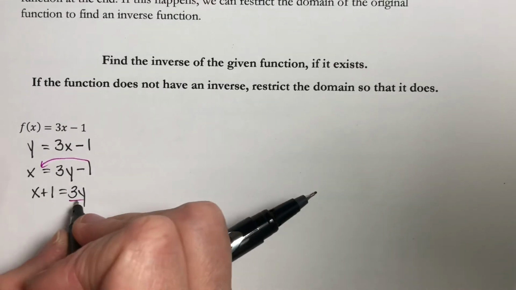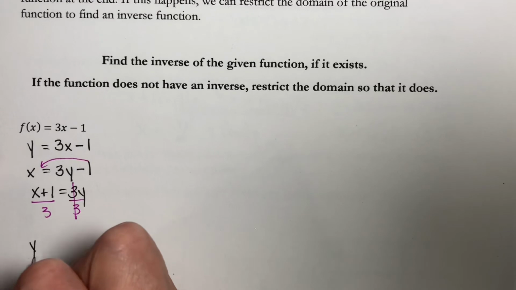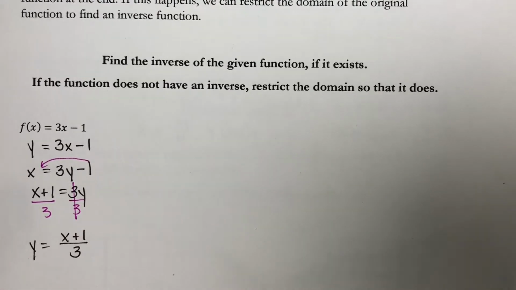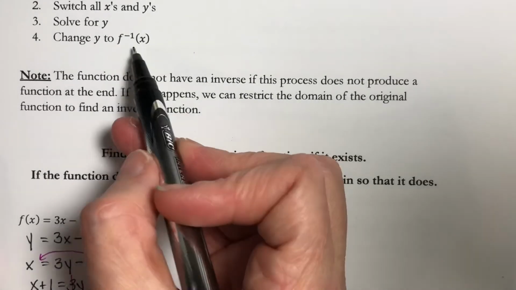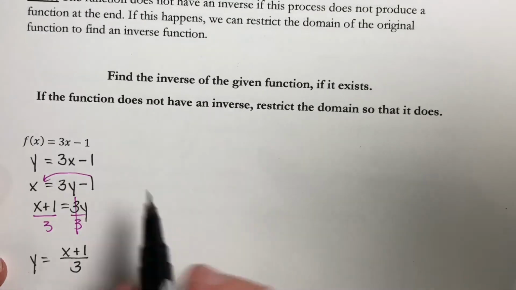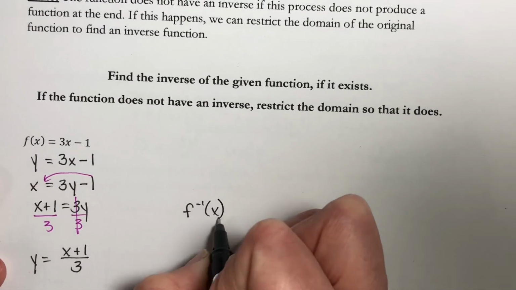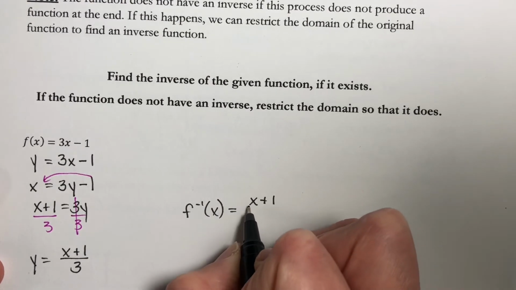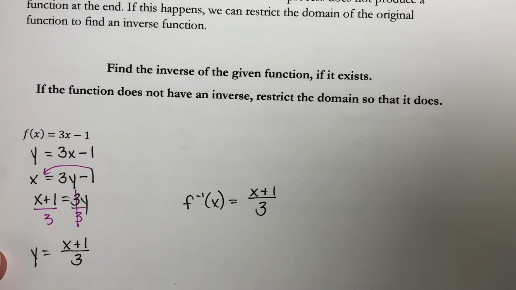Now divide both sides by 3. And we have y is equal to (x plus 1) over 3. And you're mostly done, but don't forget your last step is to switch it to an actual inverse. So where this y is, we write f inverse of x. And this is going to equal (x plus 1) over 3. So that will be our inverse function.